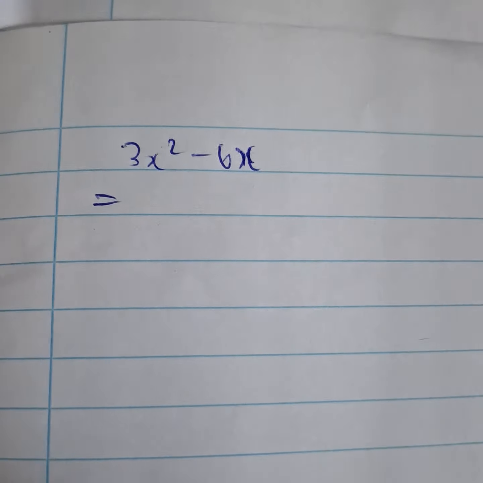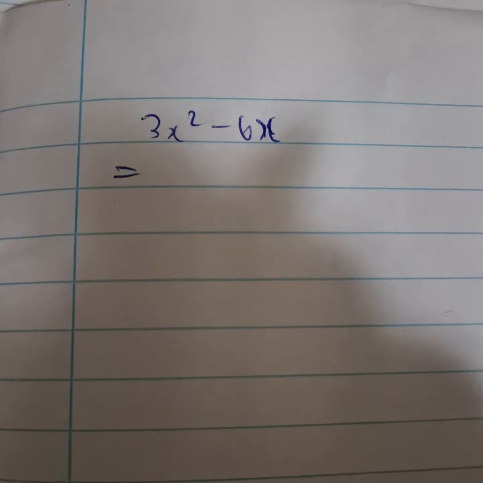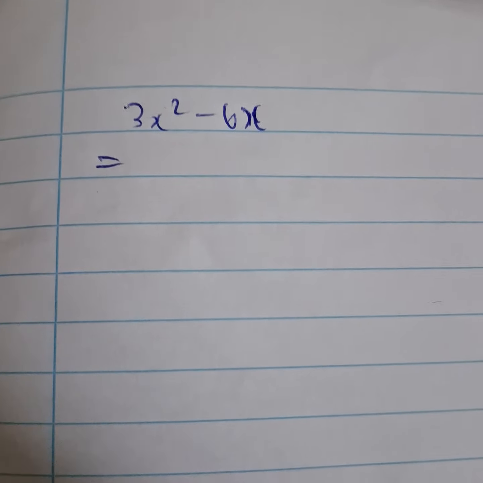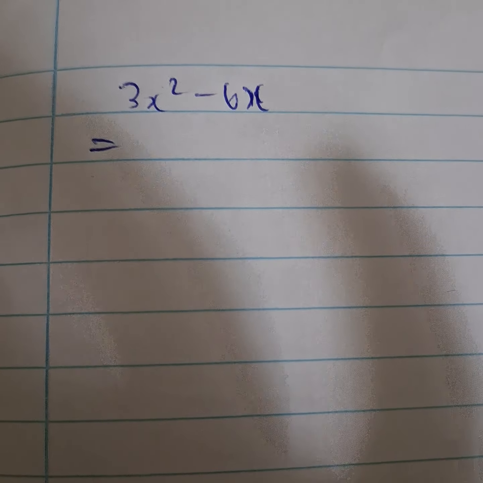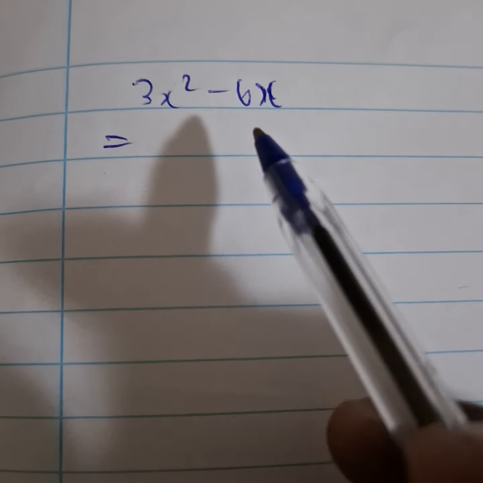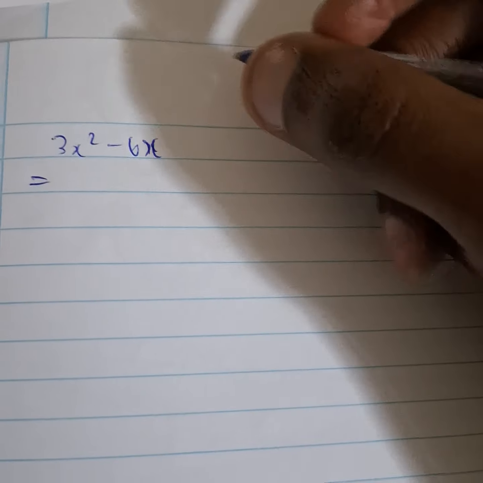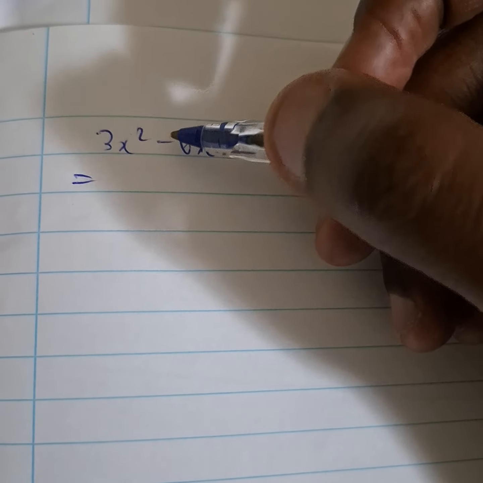So let's get familiar with the paper that we're going to be writing on. Hence, I'm using this paper. So 3x squared minus 6x. Hopefully, this will make you reminisce and help you realize that you can do it. 3x squared minus 6x. So what we usually do is we look at the expression.